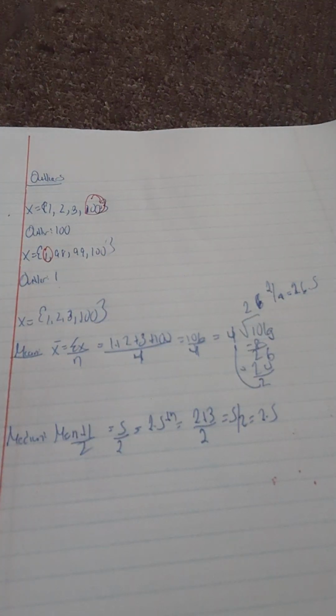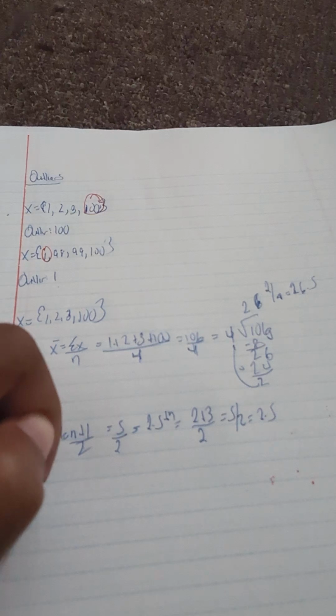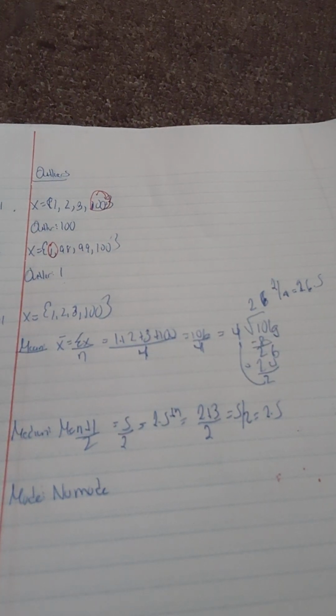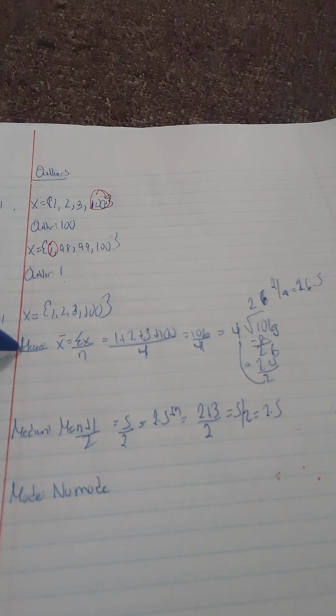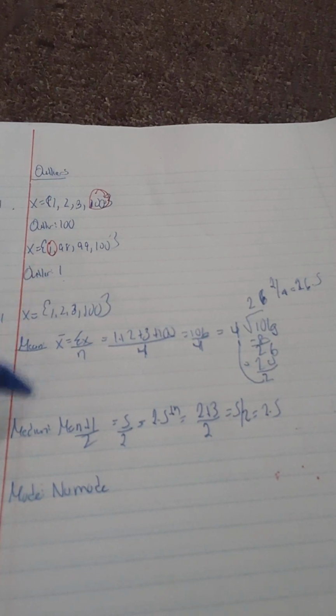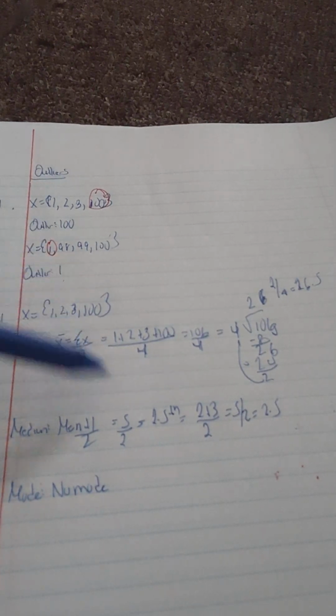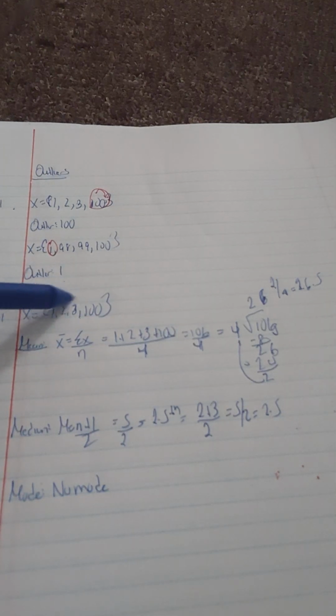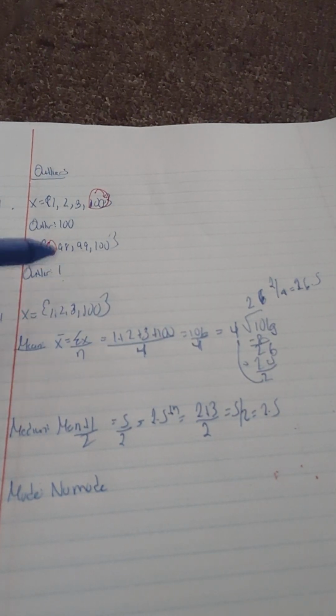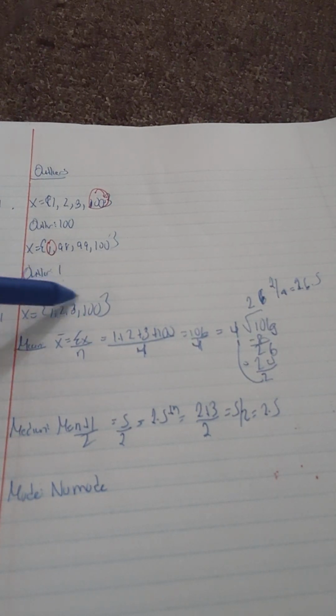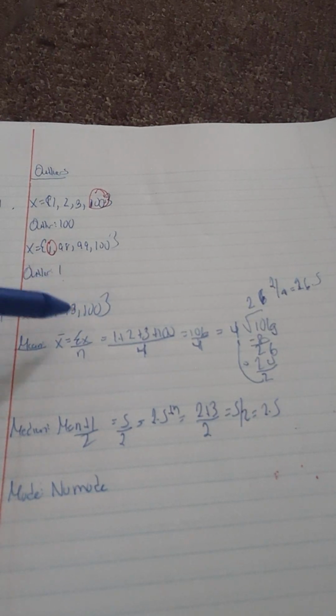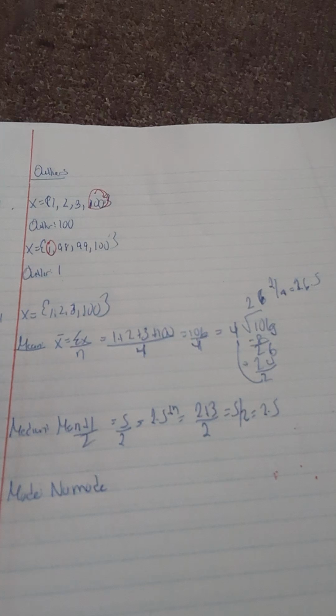There is no mode in this example, because no numbers repeat. So the mean is 26.5, the median is 2.5, there's no mode, and the population is 4.